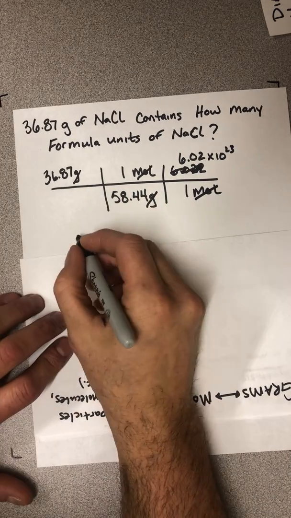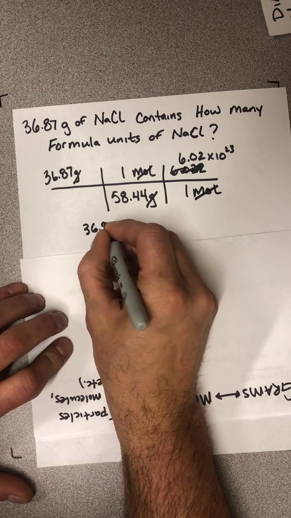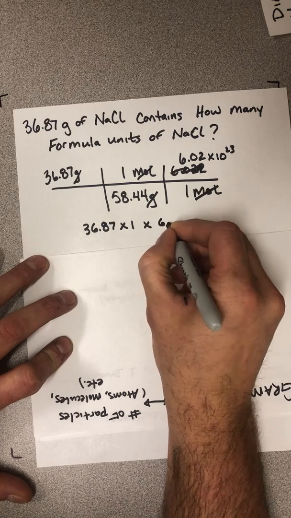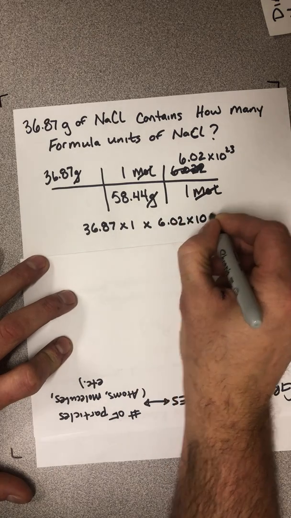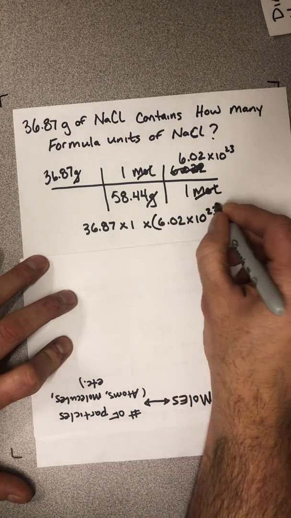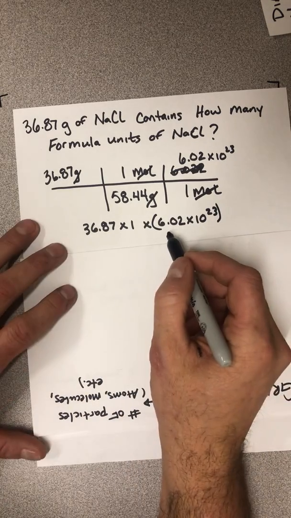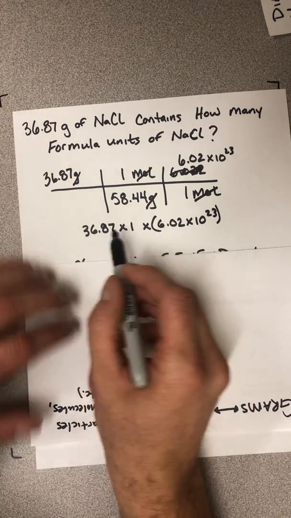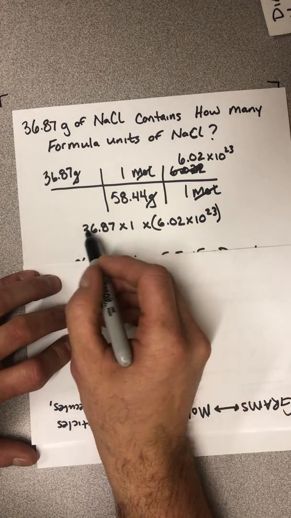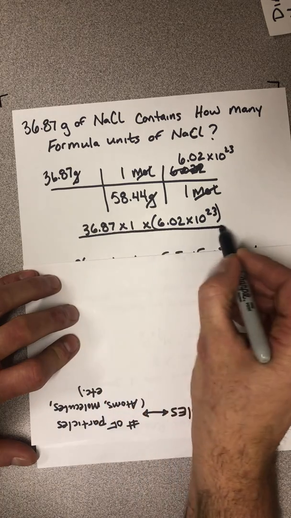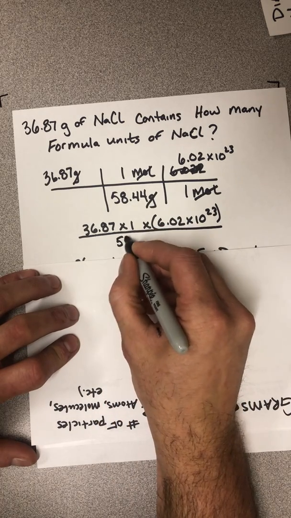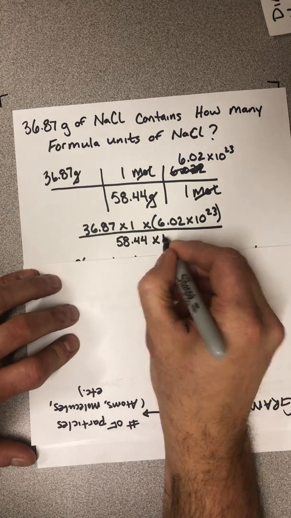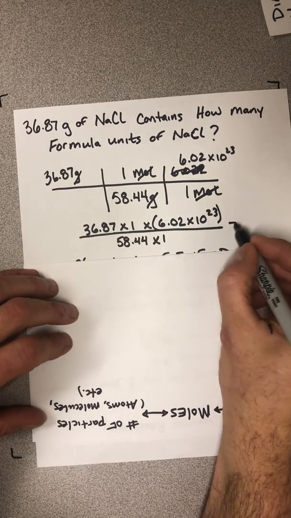So really the math just looks like this. It's 36.87 times 1 times 6.02 times 10 to the 23rd. It's always good to put your Avogadro's number into parentheses. Some calculators will do this correctly, others won't. And then we're going to divide the product of this numerator by the denominator, which is 58.44. And then it's times 1. You'll end up leaving the ones out of this after a while.